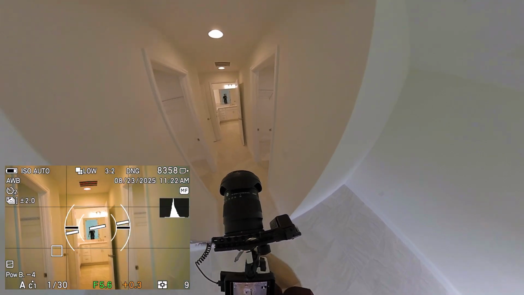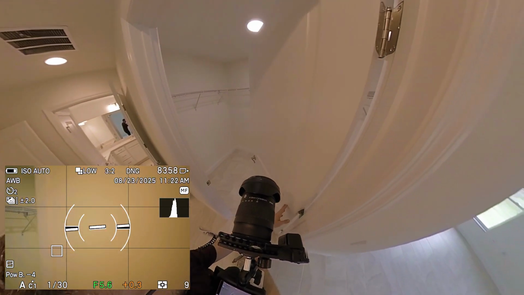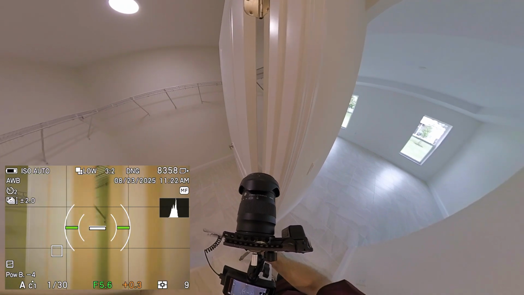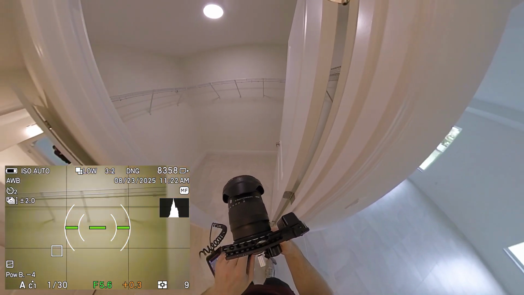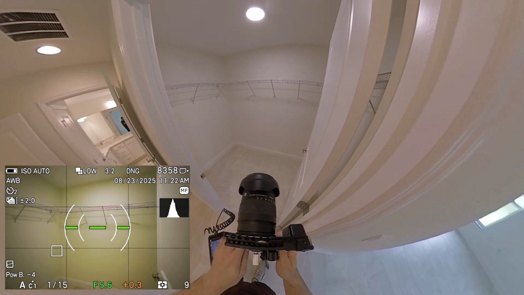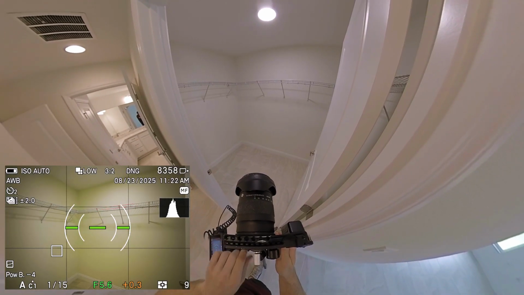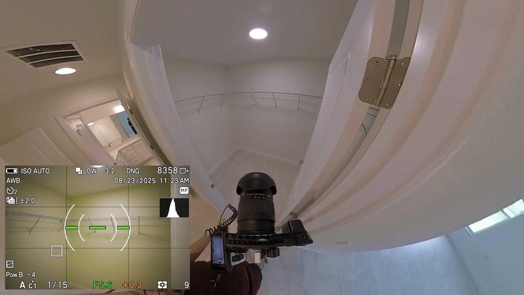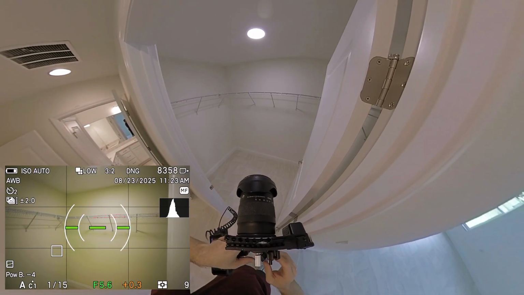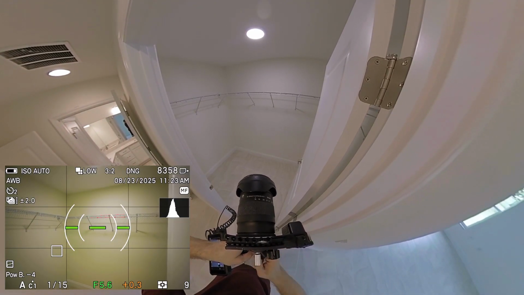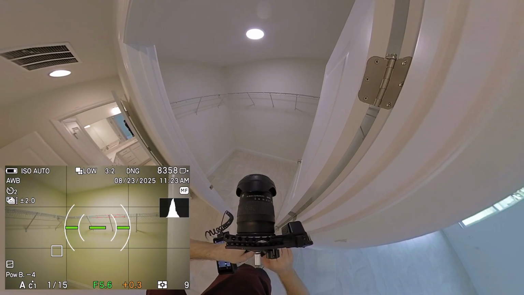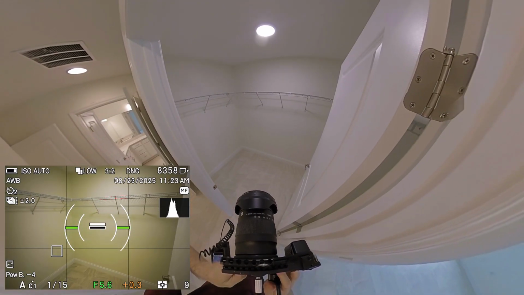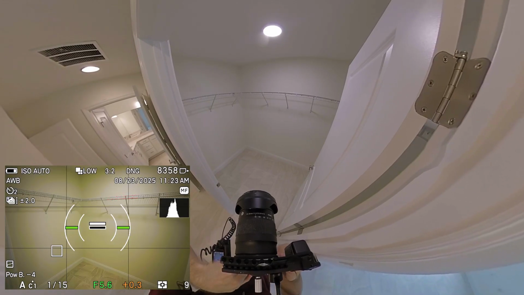Okay, so with the closet, we're going to do something quite unconventional. That's what I like. So this closet here, wouldn't you agree, it's kind of hard to photograph. So we're going to do an unconventional angle here.